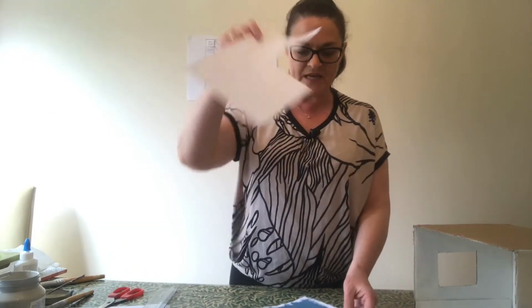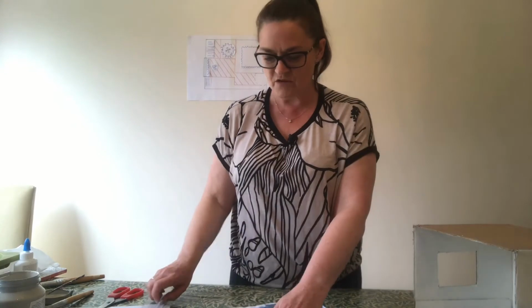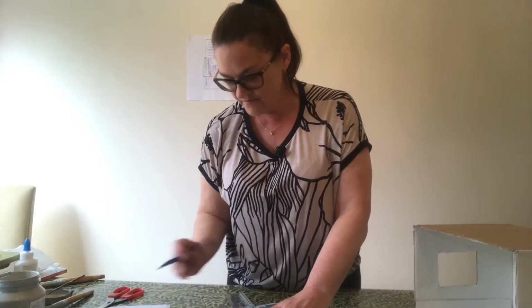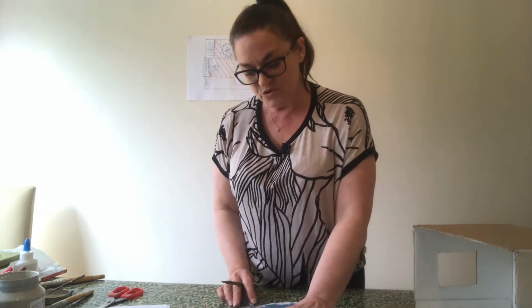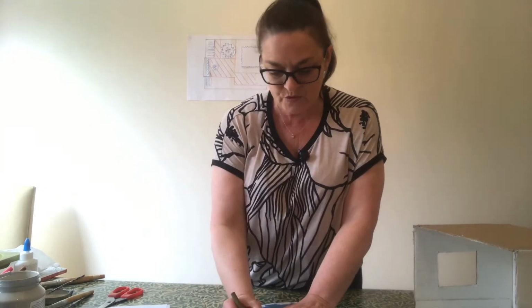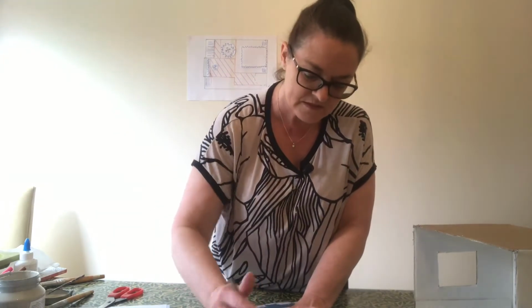So I've got my template. I'm going to put that on this sheet of paper. I'm going to draw around it, and draw around your template. That's better. There we go.